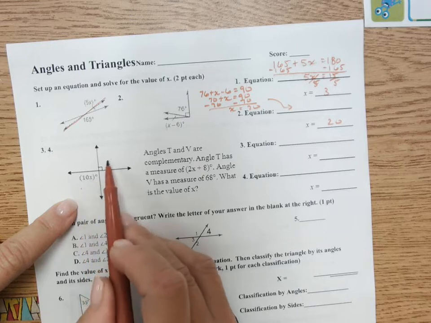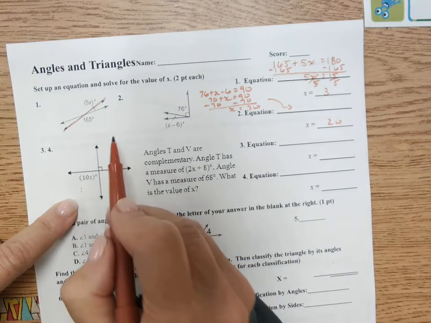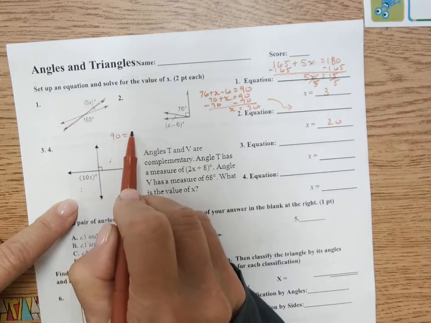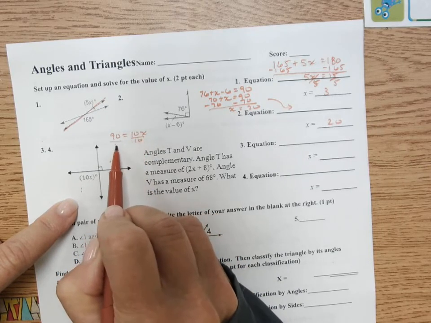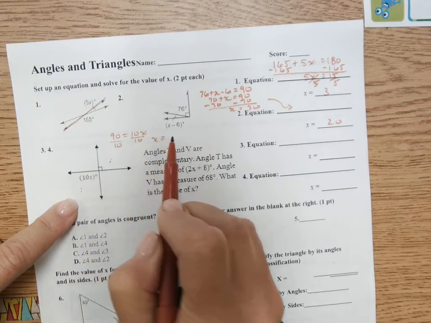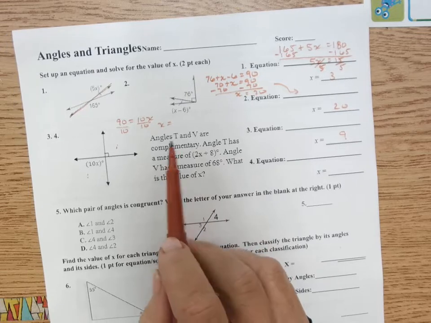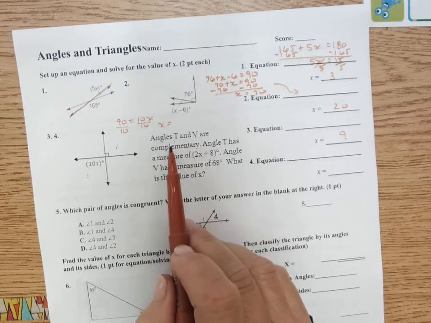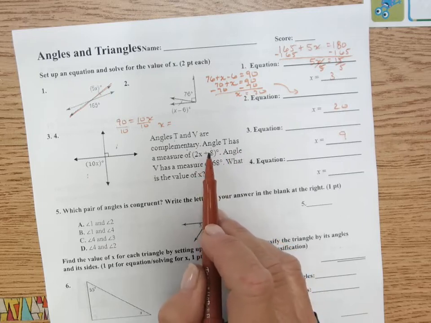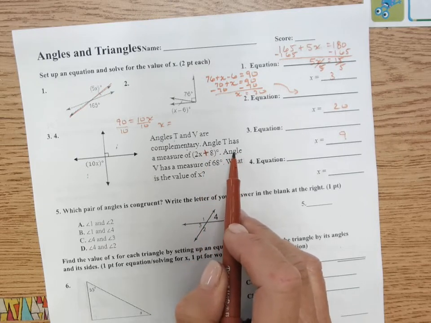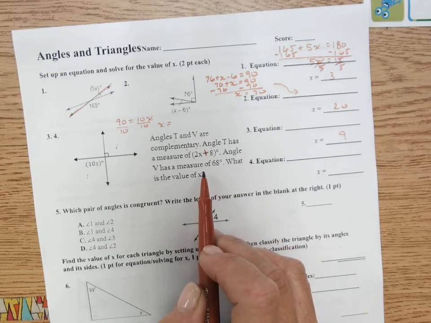I see that these two angles are vertical to each other, and I know that vertical angles are equivalent. So 90 is equal to 10x, divide by 10, divide by 10, x equals 9. And then finally for this section, angles T and V are complementary angles. Angle T has a measure of 2x plus 8, and angle V has a measure of 68. What is the value of x?